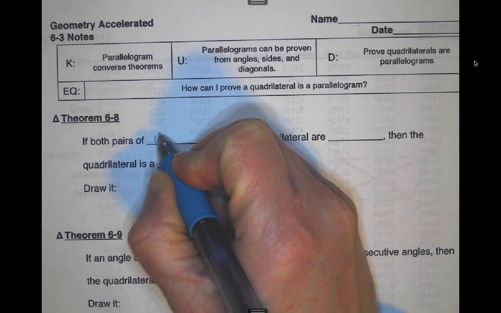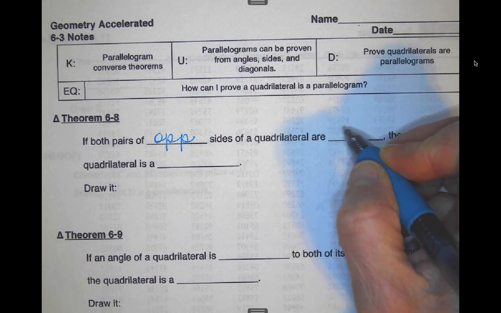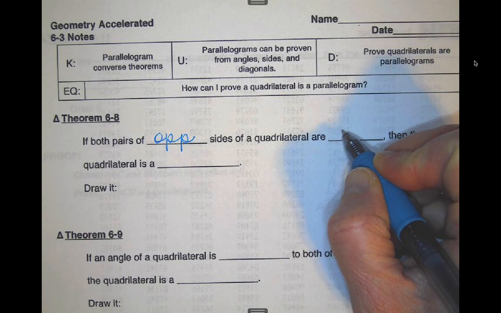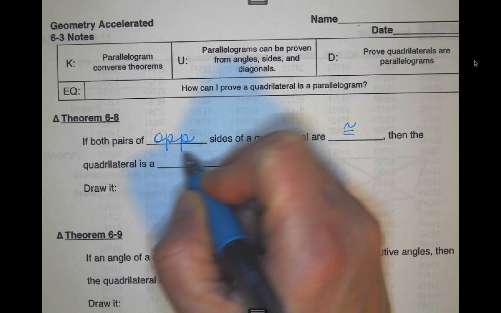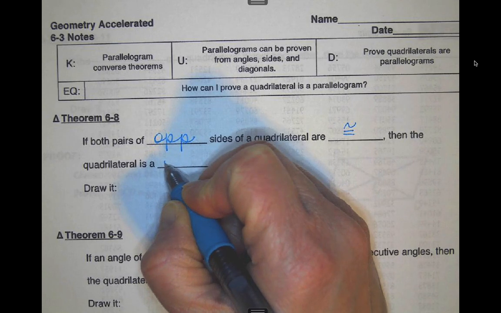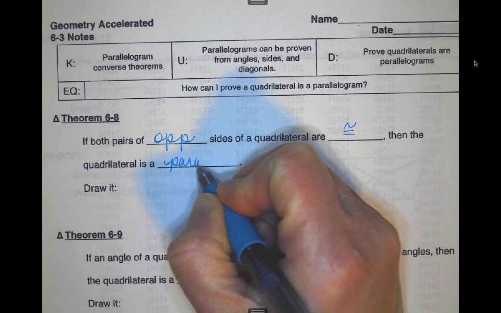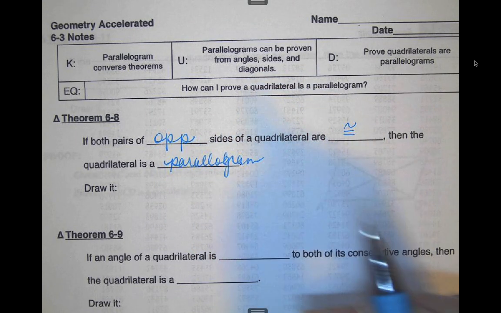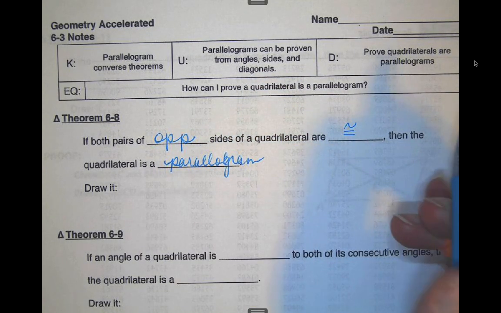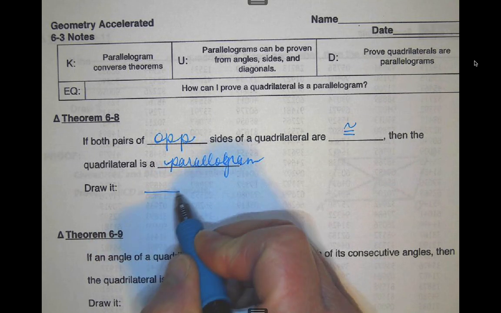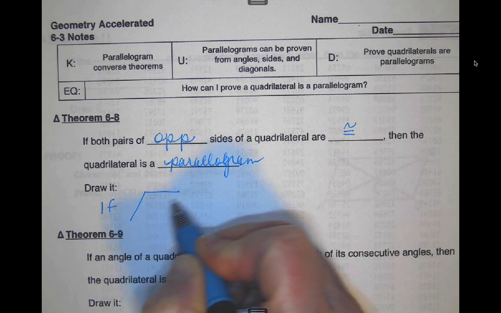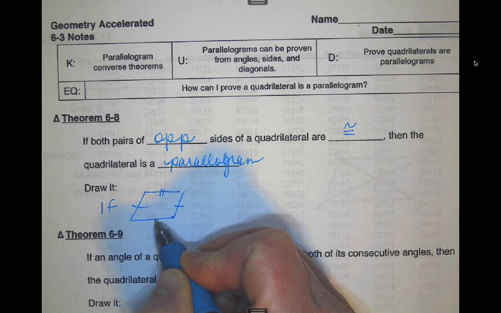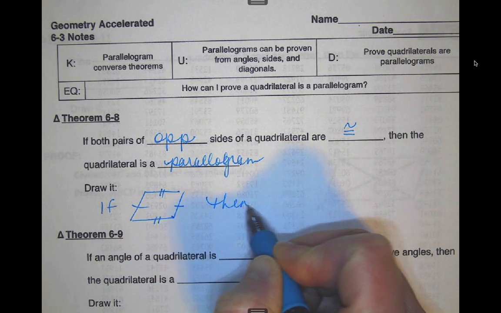If both pairs of opposite sides of a quadrilateral are congruent, then the quadrilateral is a parallelogram. Basically, what you're going to notice here is that this stuff is all almost just the opposite of what 6-3 was. So if you know this and this, then it's a parallelogram.